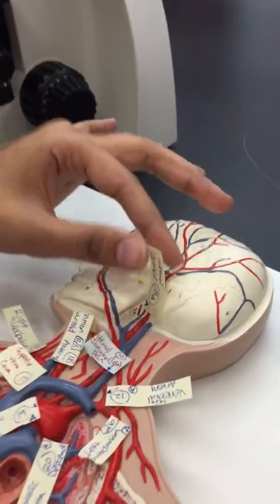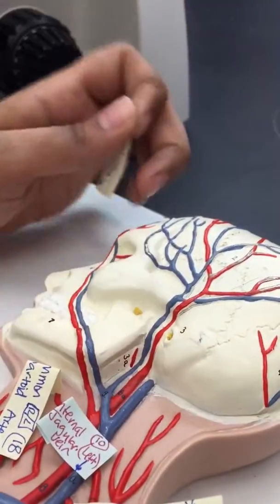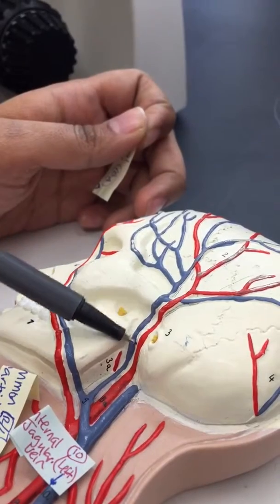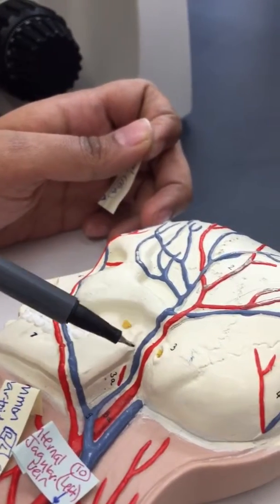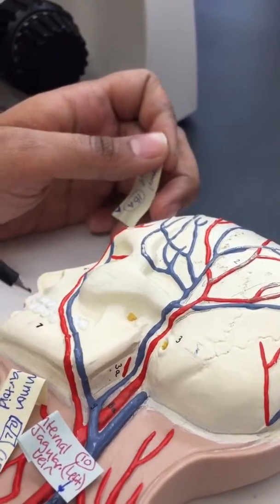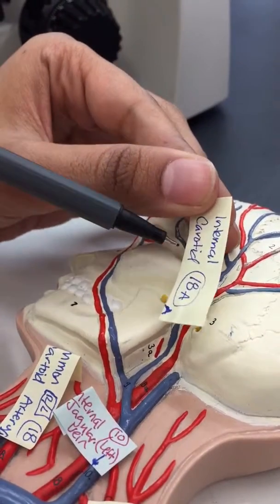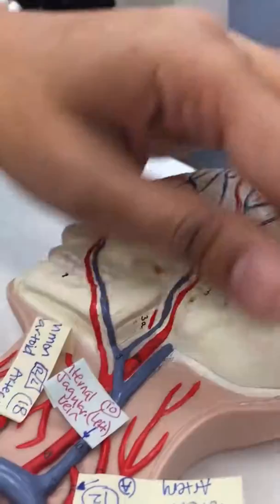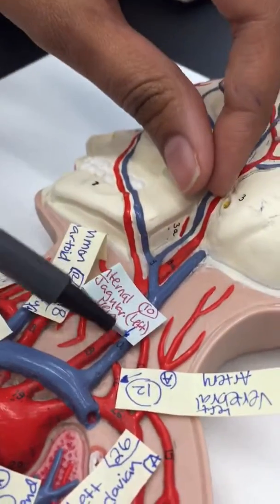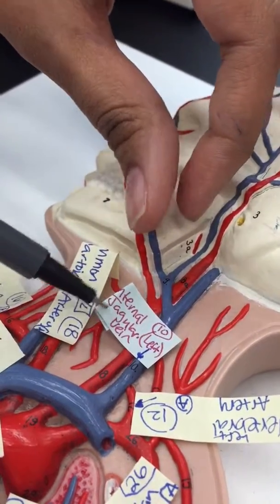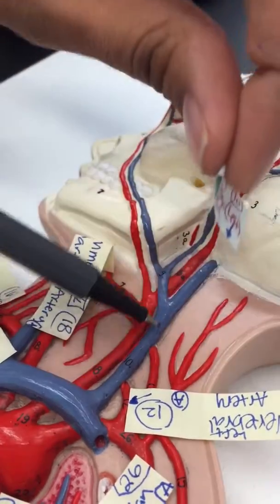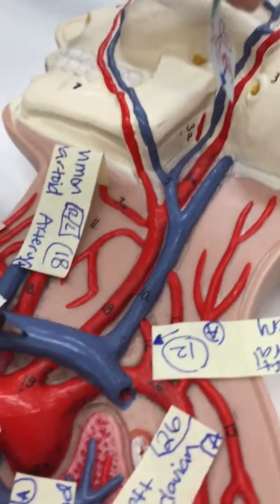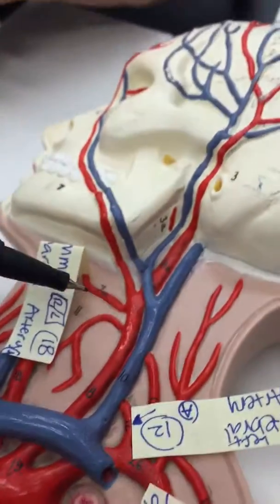This is our internal carotid, 18A. Everything in red is our arteries, and everything in blue is our veins. So this is our internal carotid artery, this red one starting from the head. Then we have number 10, the blue one right here, the internal jugular vein. That's right here, number 10. This is a vein, the internal jugular vein.